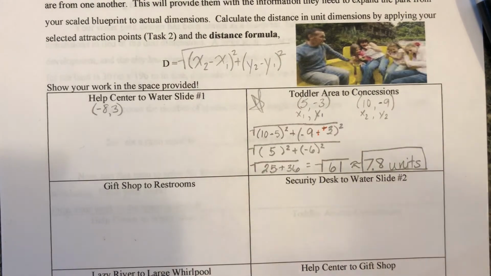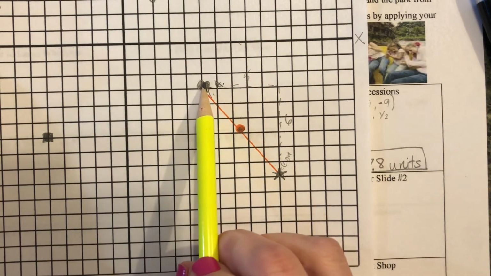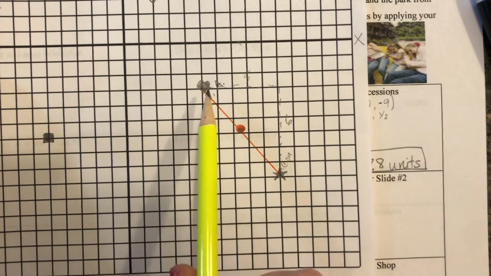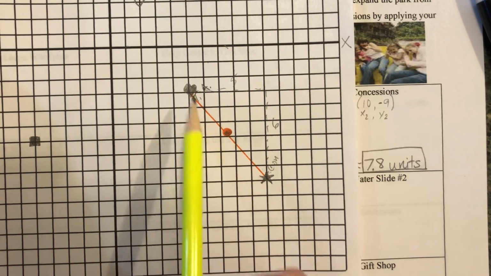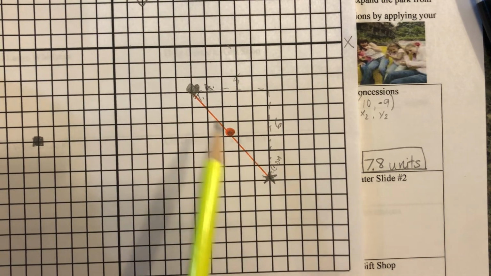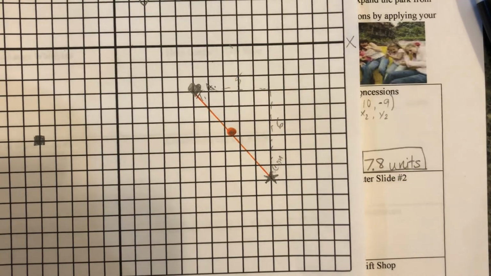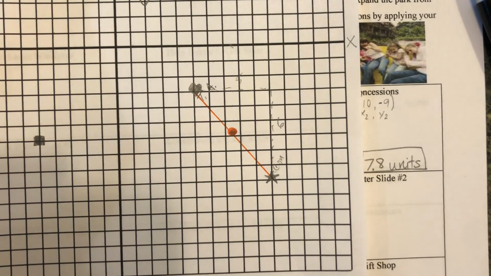So what that means is this. If I go back to the graph, from the toddler area to the concession stand, what they're saying is that the straight distance from here to here would be 7.8. The quickest way between 2 points is a straight line. So that straight line would be about 7.8 units. In another task, we will find out what that breaks down to in an actual measurement. But for our blueprint, it's 7.8 units.